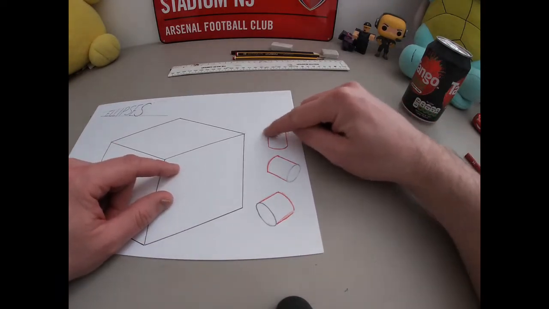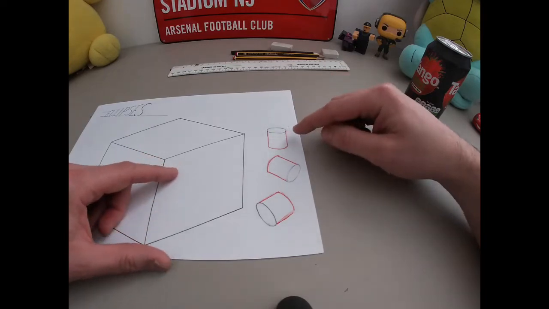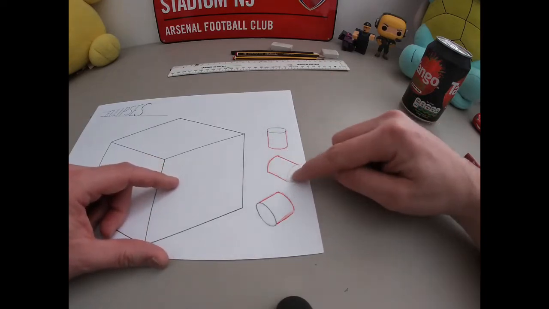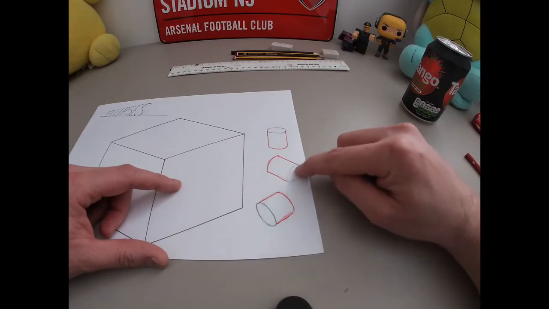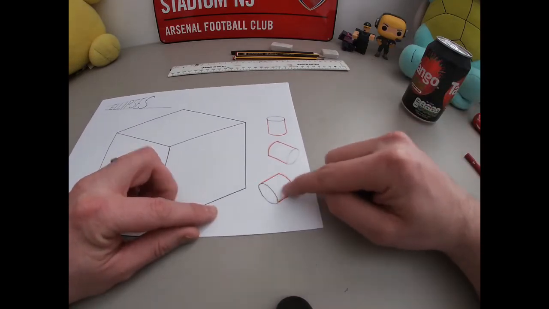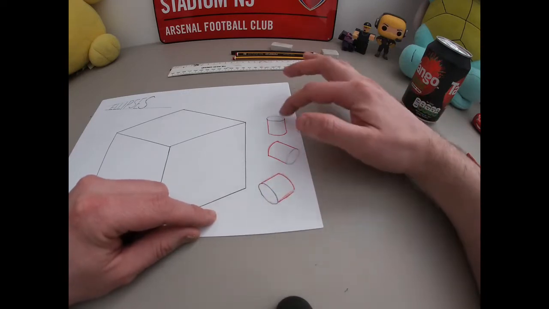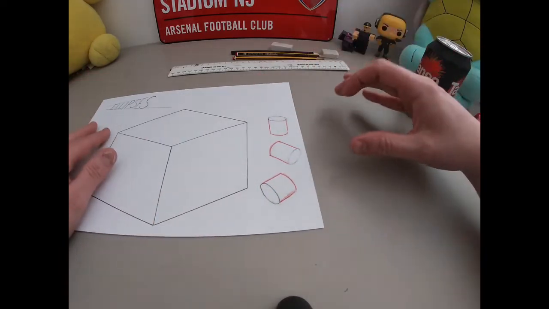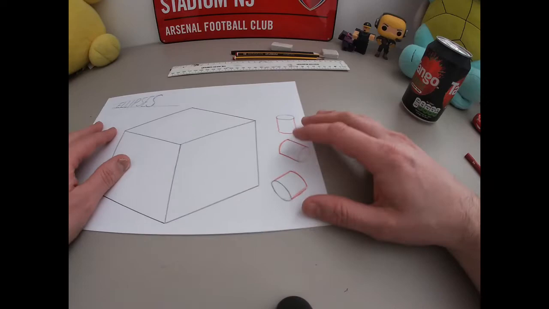Over here, you can see we've got a cylinder standing up, and at the top is an ellipse, which is again your squashed circle. We've got a cylinder lying down one way, and an ellipse here. And finally, a cylinder lying down the other way, and an ellipse here. So the first and most important step is to learn how to draw those ellipses.